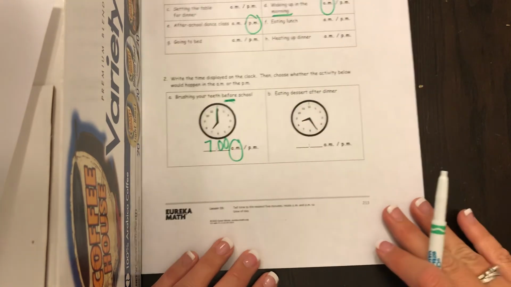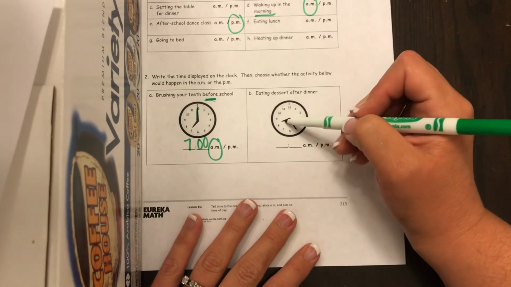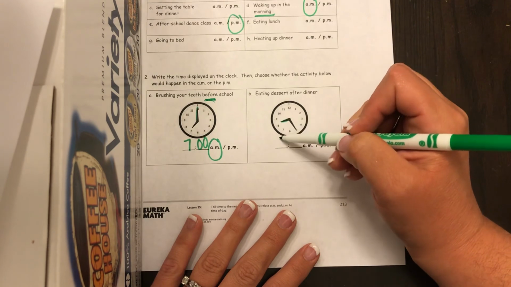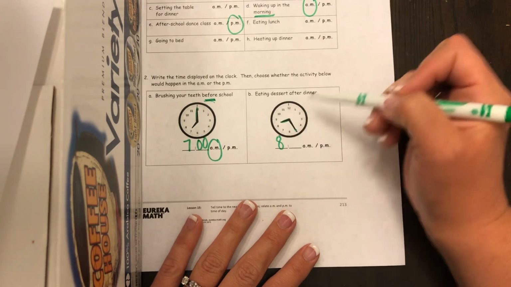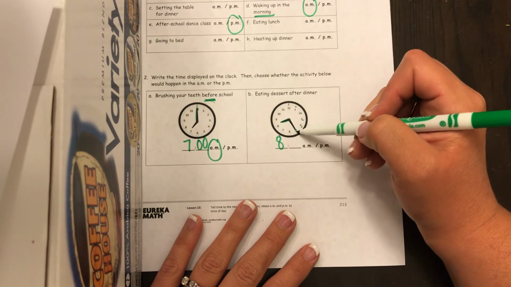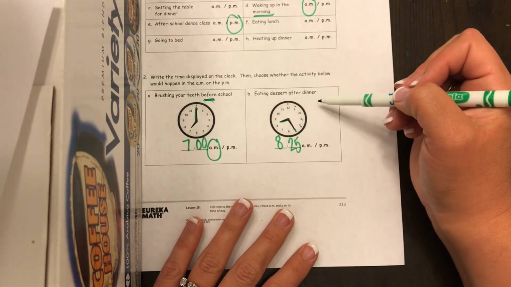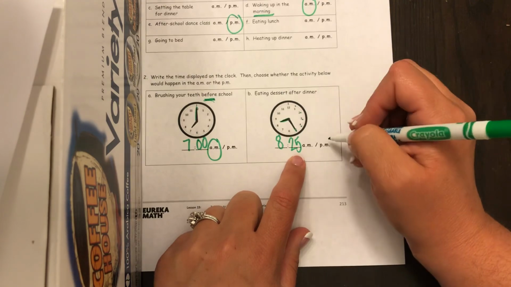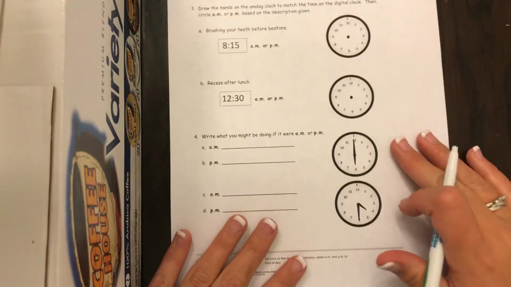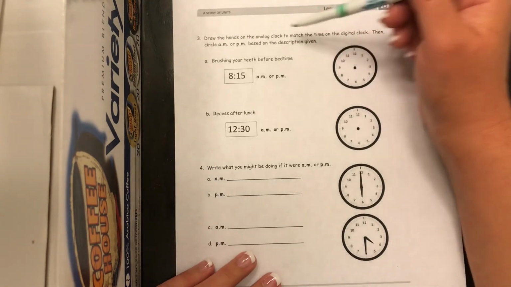You brush your teeth before school. That's in the morning. The hour hand is just after the 8 here, and the minute hand is on the 5. 5, 10, 15, 20, 25. So 8:25. You're eating dessert after dinner. 8:25 would be PM.